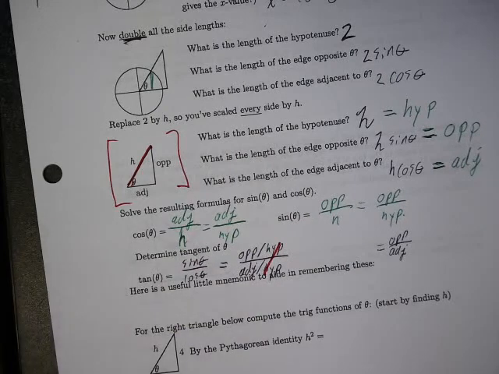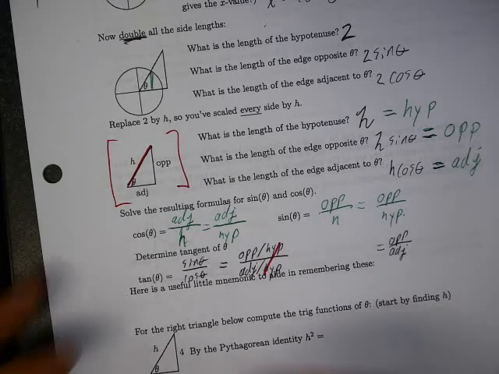Those three formulas are collectively known as right triangle trigonometry. Sine is opposite over hypotenuse. Cosine is adjacent over hypotenuse. Tangent is opposite over adjacent. And there are a handful of different mnemonics you can use to remember that. Maybe I'll endorse the one that, well, here's the one that I'll endorse. If you want to remember, sine is opposite over hypotenuse.